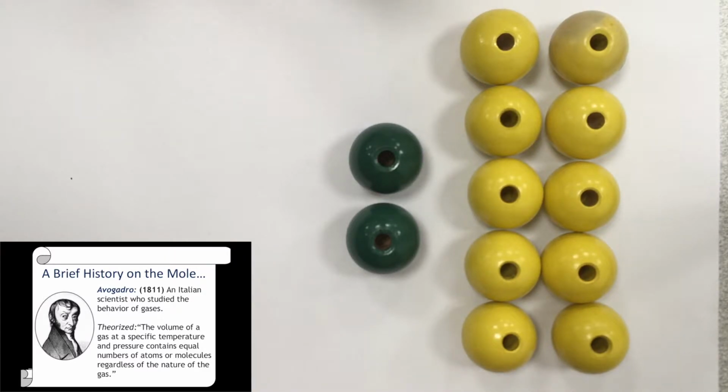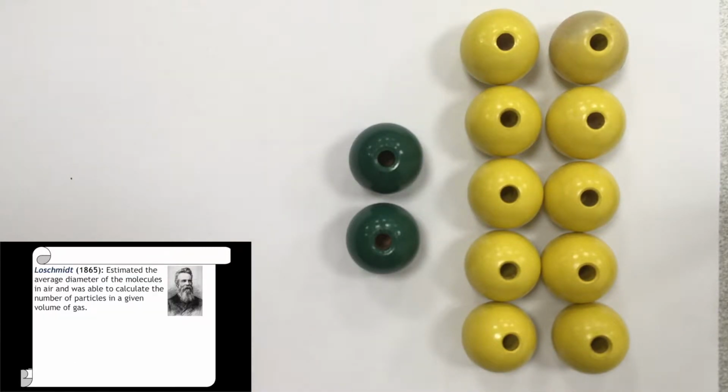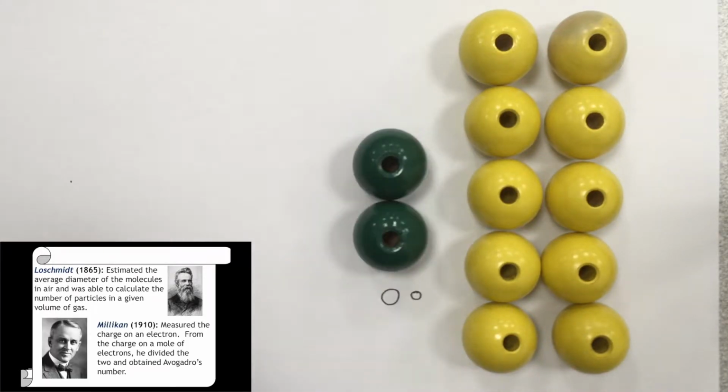So for example, if you have a liter of oxygen, you should have the same number of molecules for every liter of that oxygen. Loschmidt moved a little further, and he was able to calculate the number of particles in a given volume of gas. Then this guy used that number, based on Avogadro's number, to calculate the charge of an electron.